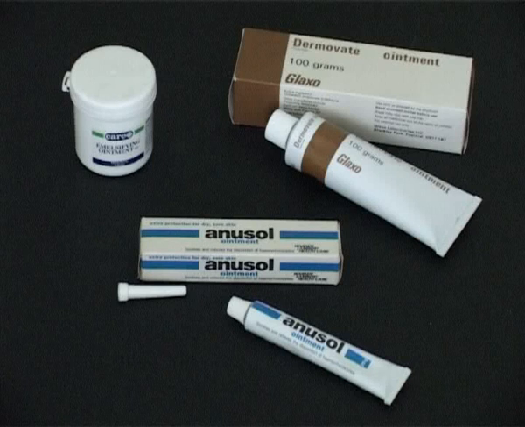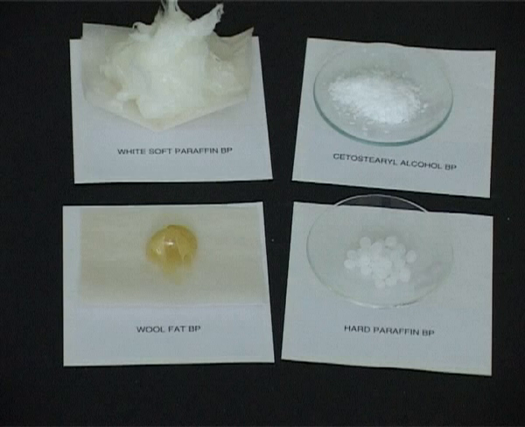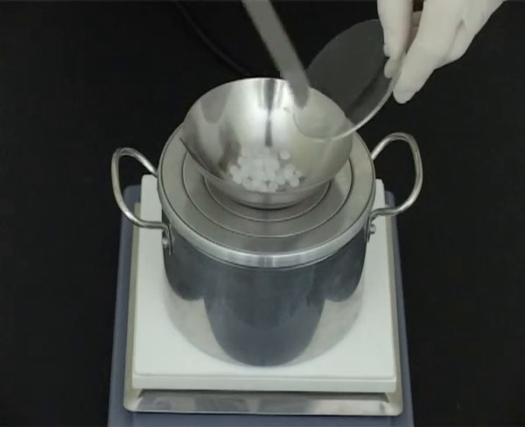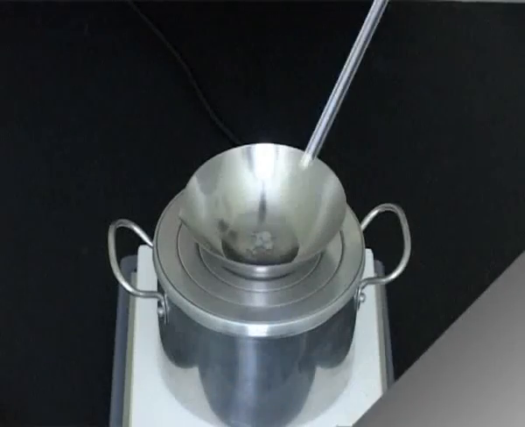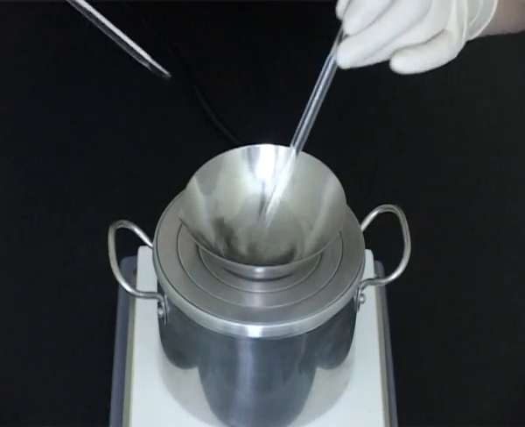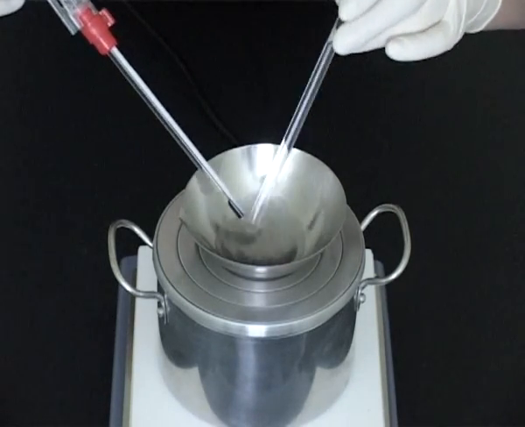Ointments are for external application but differ from creams in that they have a greasy base. Ointments may be made by fusion. The oily constituents are melted in descending order of melting point. Add the ingredient with the highest melting point first. Note the temperature to ensure that no overheating occurs.